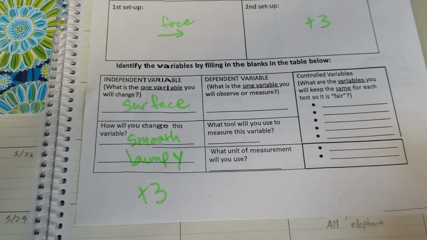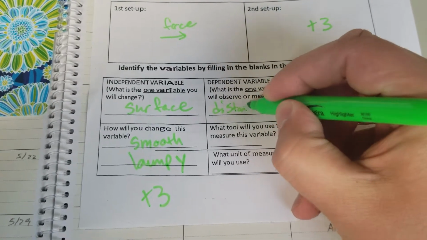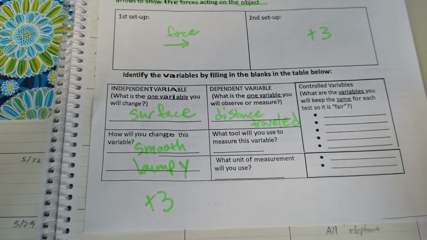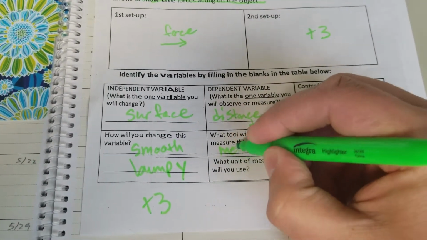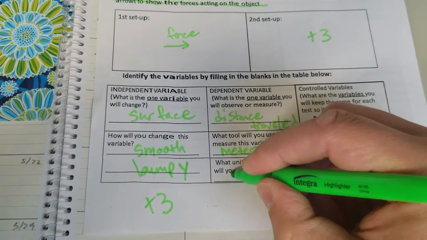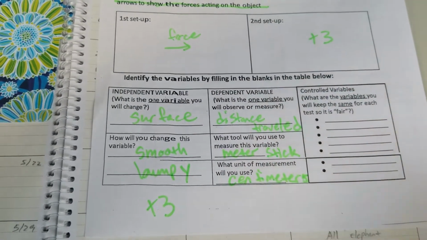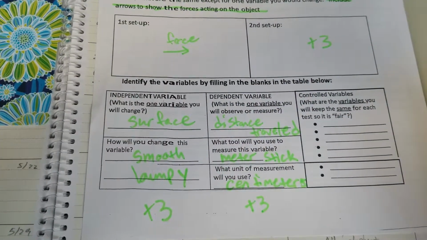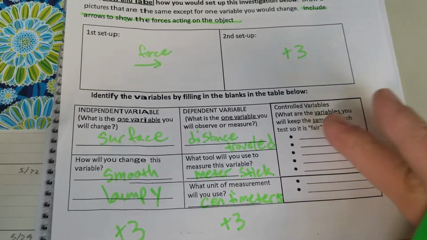Okay, dependent variable, one variable you'll observe or measure. You're looking at distance traveled. And this is tricky to read in highlighter, but that's how I was grading them. So tool you use to measure it. Meter stick. I accepted ruler. Unit should be centimeters. I accepted inches. I did accept if you put like feet or inches, but I don't want you to put an or, like a centimeters or inches, that kind of thing. I don't want an or.